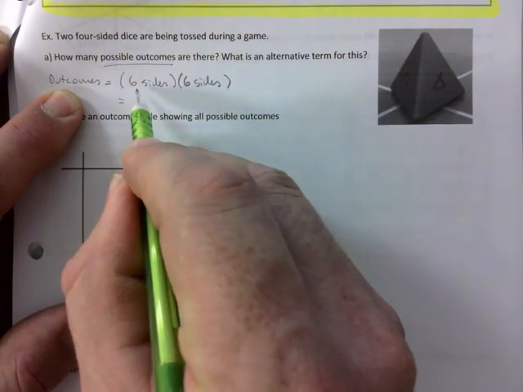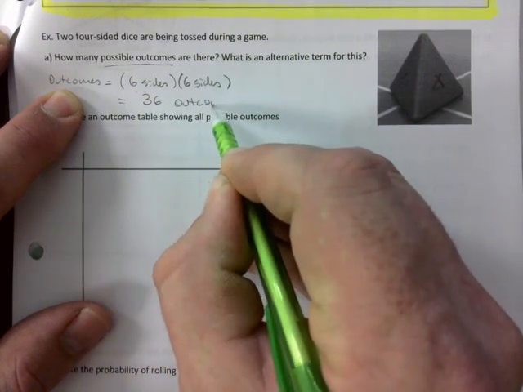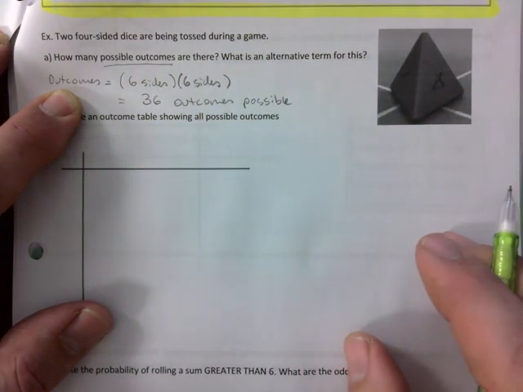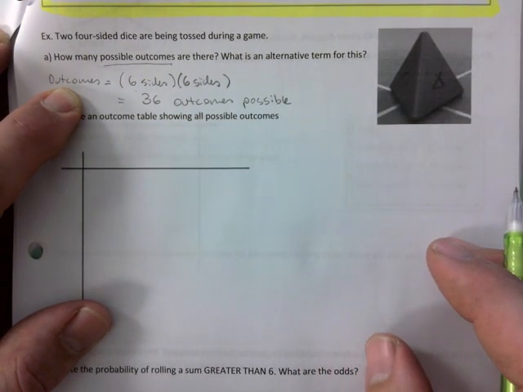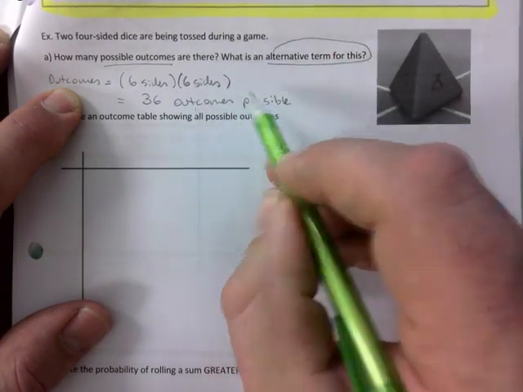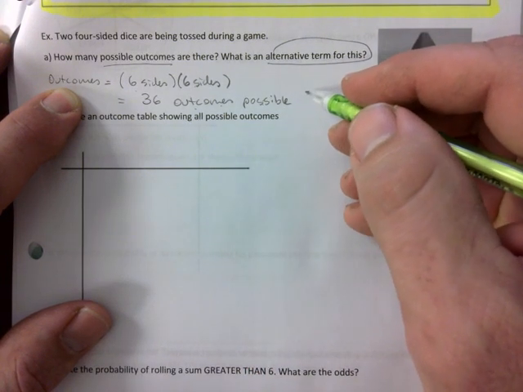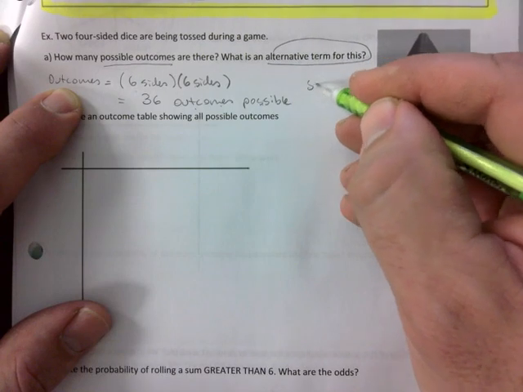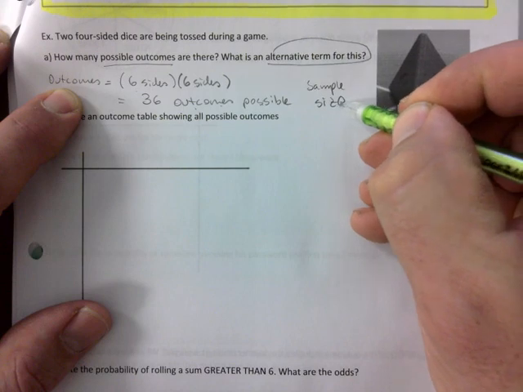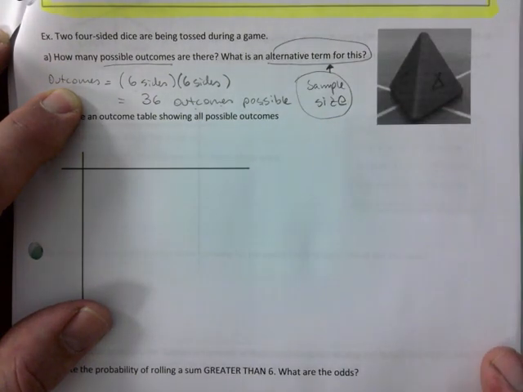So we would have 6 times 6 is 36 outcomes possible. You have 36 possible outcomes. What's an alternative name for outcomes? We just talked about it. Sample size or sample space. So I'm going to circle it and say, hey, that answers that question.